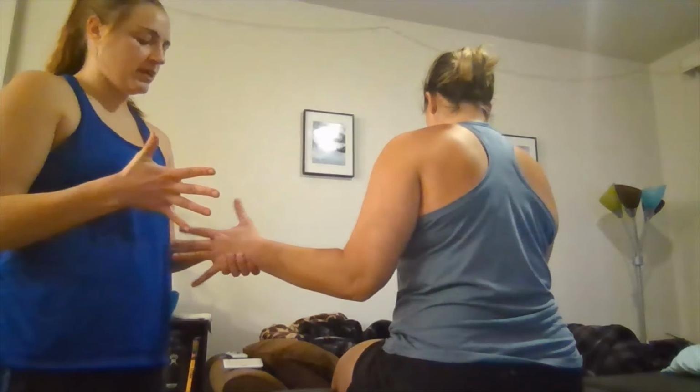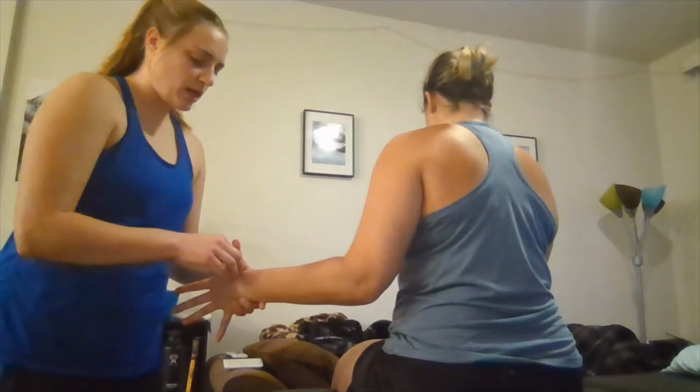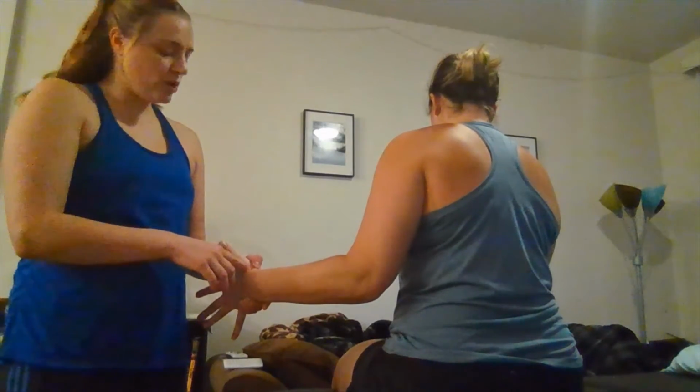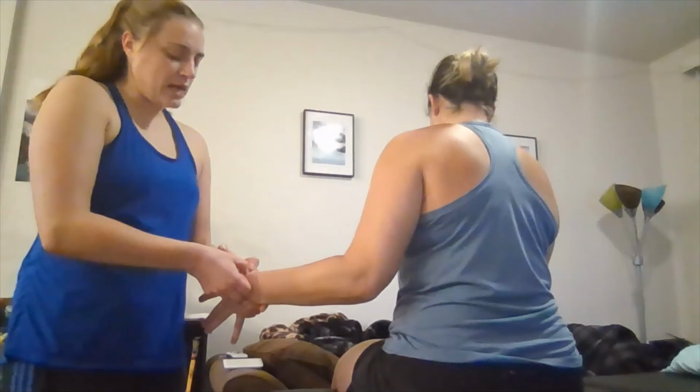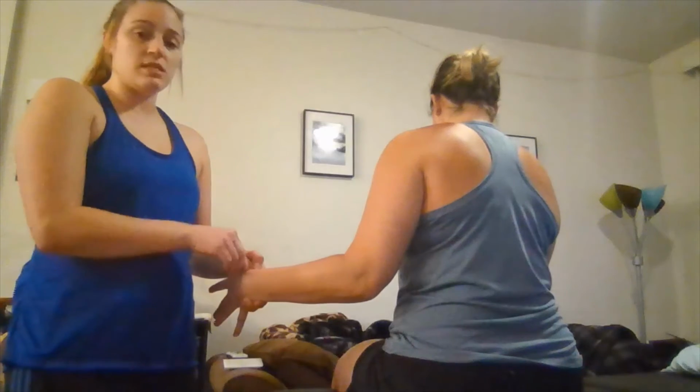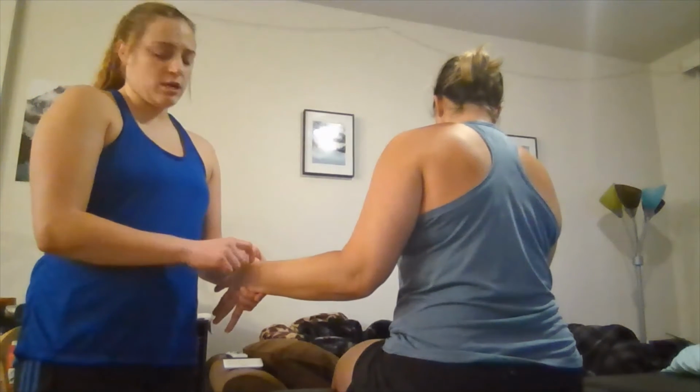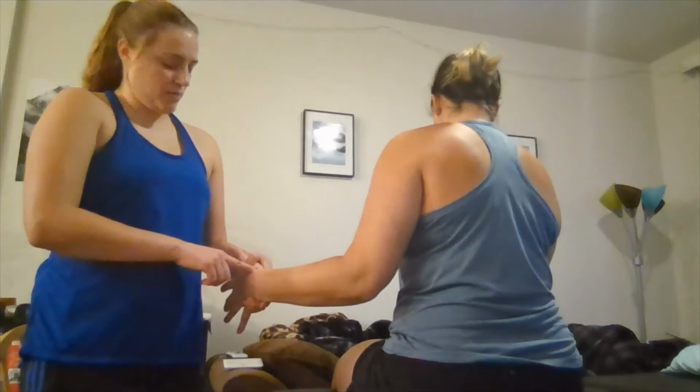All right, at the hand, we're going to have the patient extend their fingers and extend their hand. We're going to come and find this anatomical snuff box. The base of the anatomical snuff box is your scaphoid bone. And the scaphoid bone is important because if you fall on an outstretched hand, a lot of times this scaphoid bone will get injured, and your radial artery also runs right over the top of the scaphoid bone.